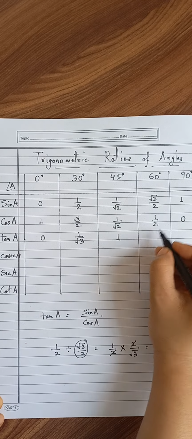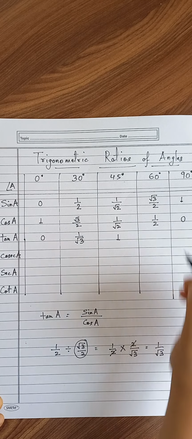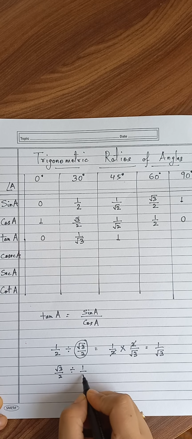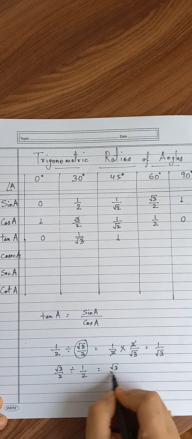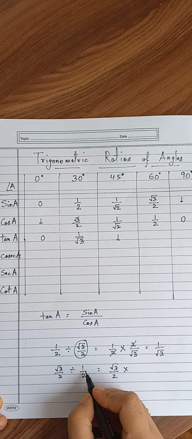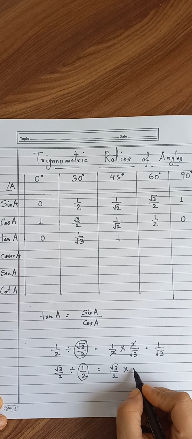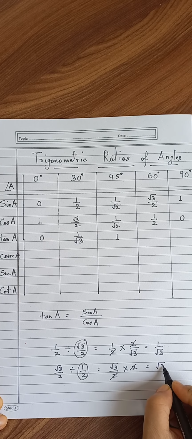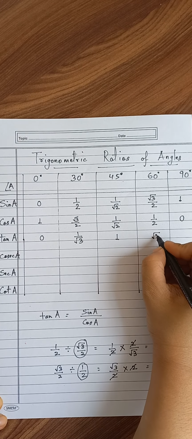Now tan 60 degree, again you have to divide sine upon cos. That means root 3 by 2 divided by 1 by 2. That means root 3 by 2 multiplied by the reciprocal of this value. The reciprocal of 1 by 2 will be 2. Then 2 gets cancelled out, and you will get the value as root 3. So it is root 3.